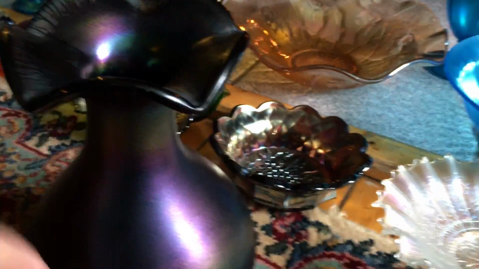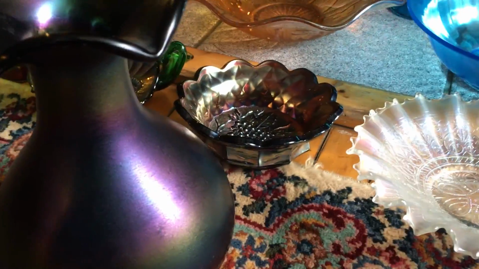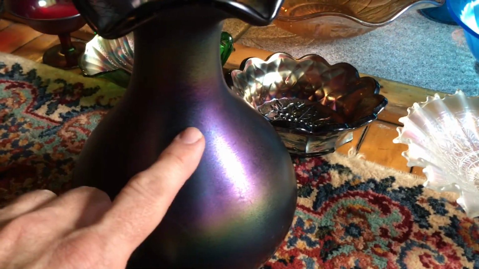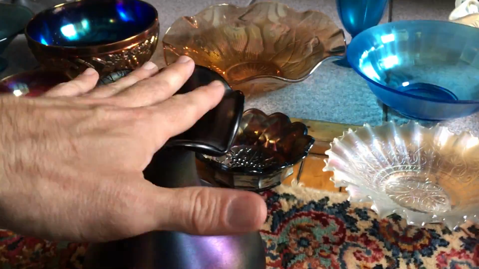How did they do that? Oh look, a little Christmas decoration fell out of there. They did it by spraying the glass with a mineral salt type of substance, and then the glass is reheated.